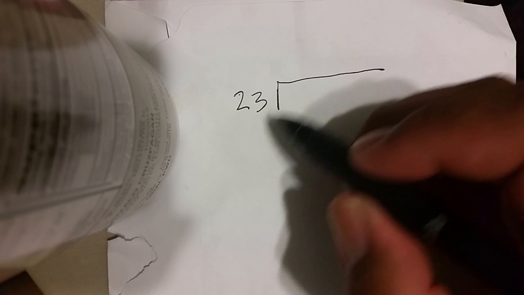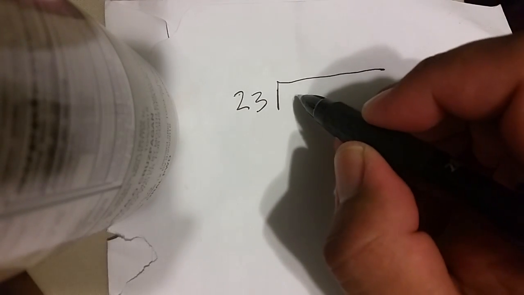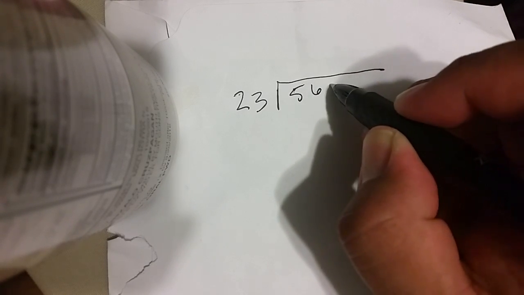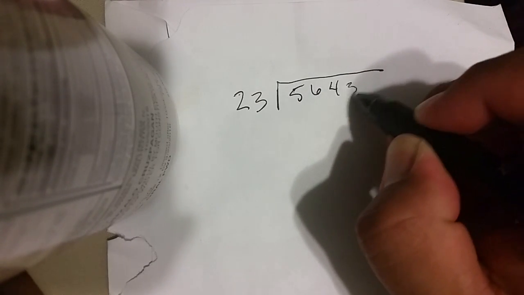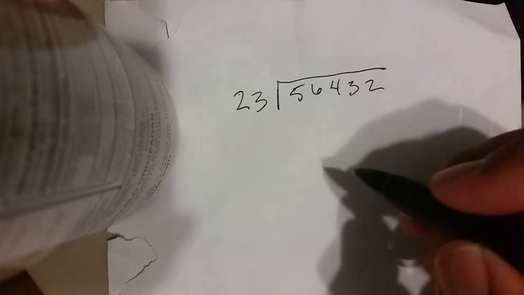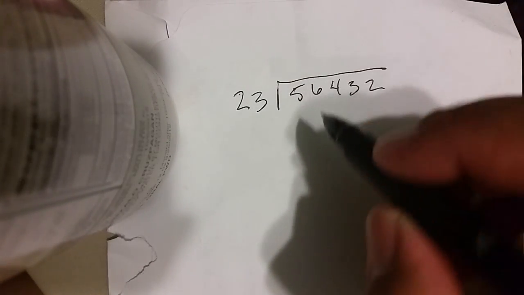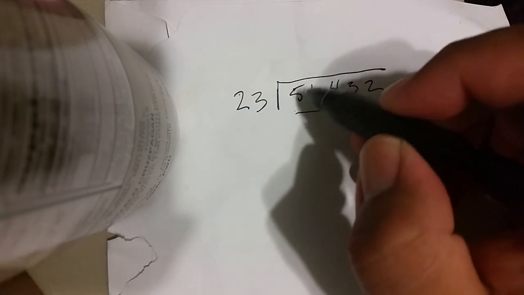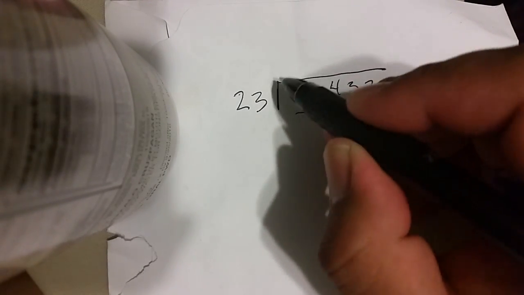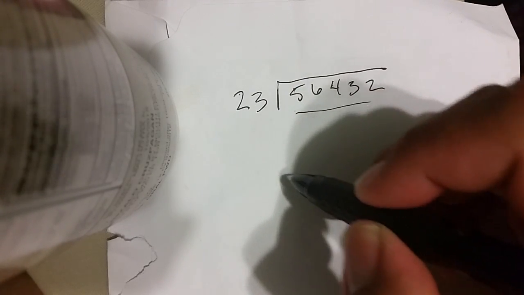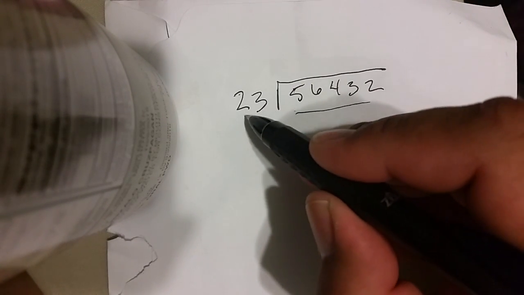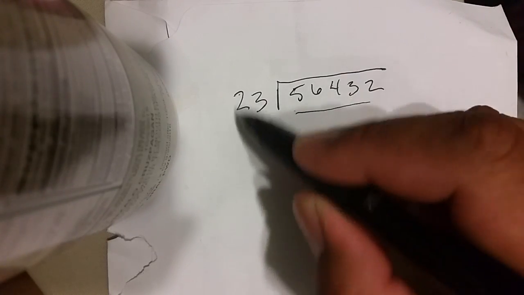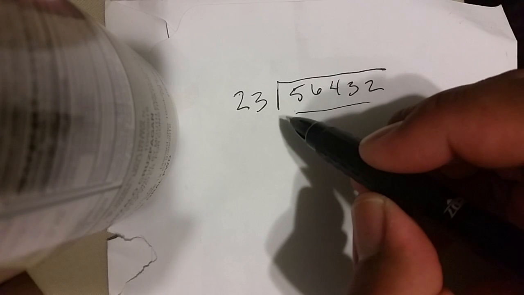Alright, so we'll start with 23 and let's just say 5, 6, 4, 3, 2. It doesn't even matter what the numbers are on there. This could be read as this number right here divided by your box right here, 23. So now I have to see what 23 can go into for these ones here, because this is what I have to use to break all this up.